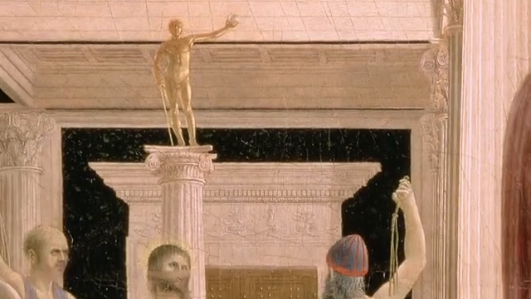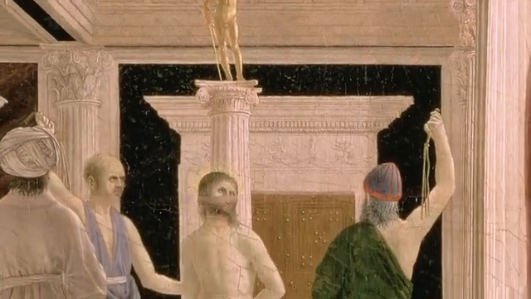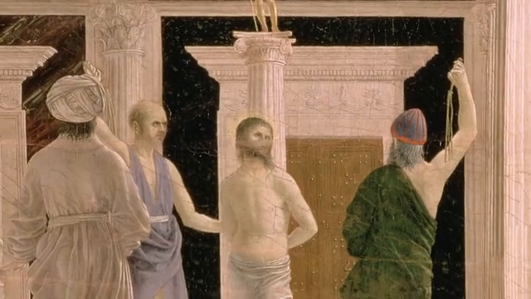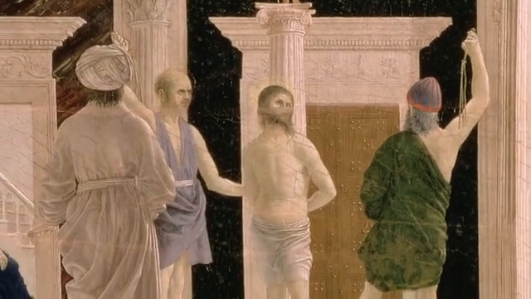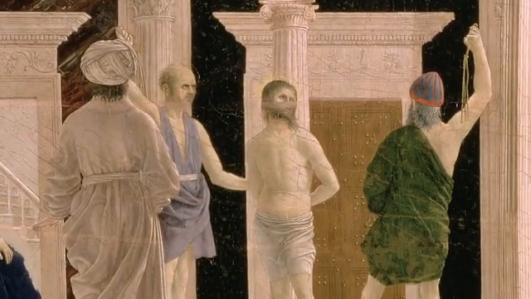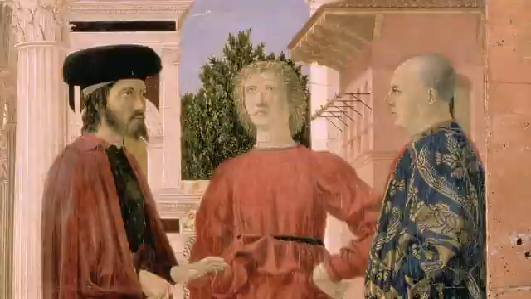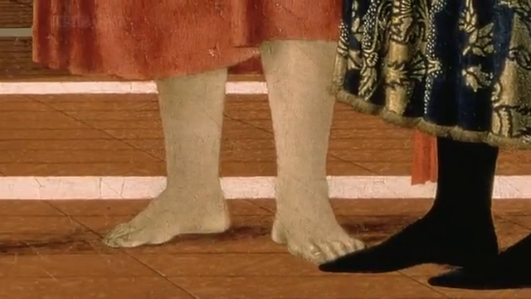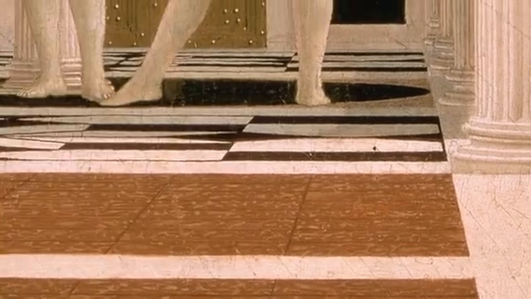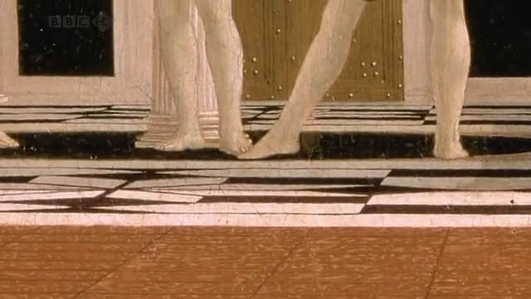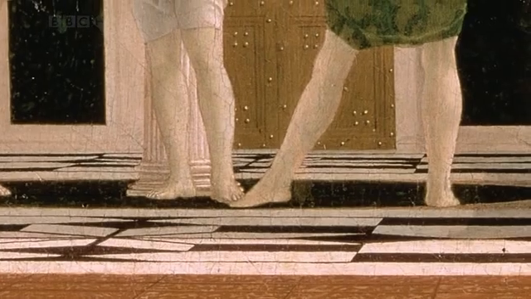It is called the Flagellation. It shows Christ being whipped on the night before his crucifixion. People around Jesus here, and 3 men indifferent to his suffering here. Why are they divided? Piero teases you into thinking it's 2 different worlds, while showing you clearly with his perspective shapes that they all stand on the same floor.